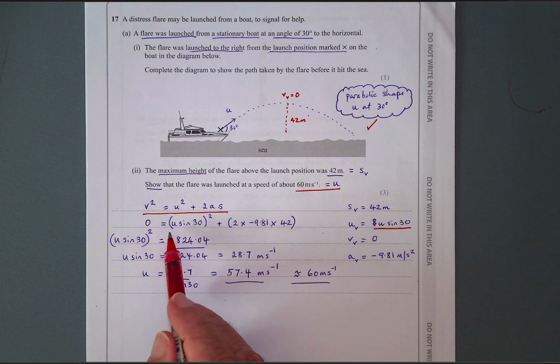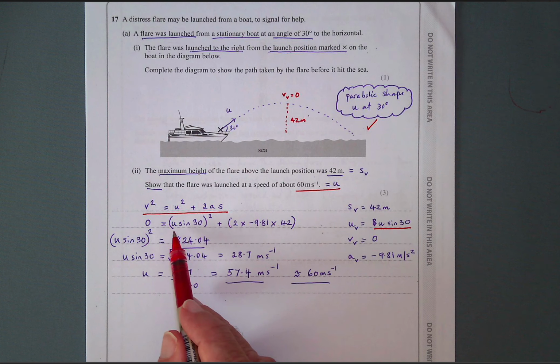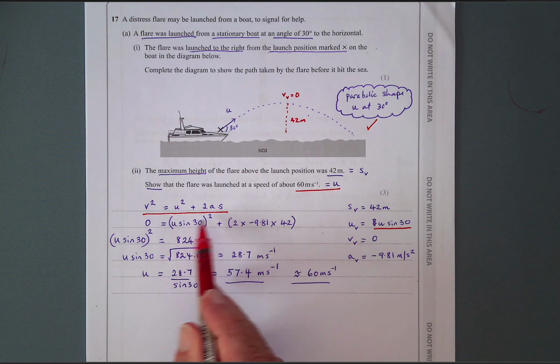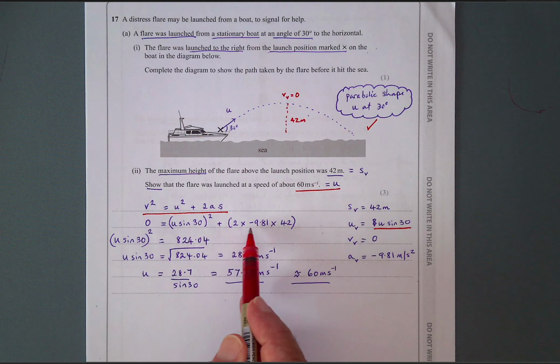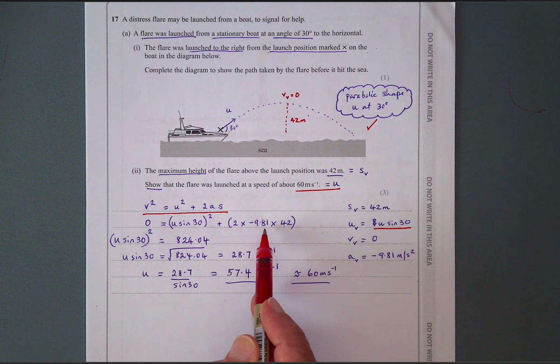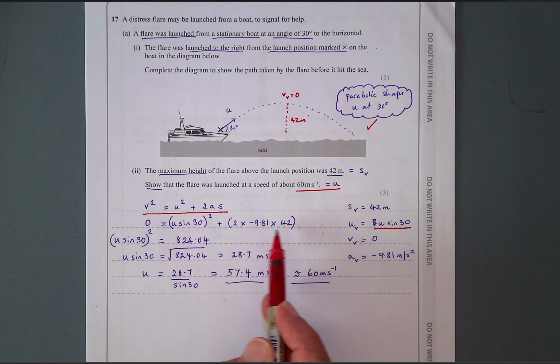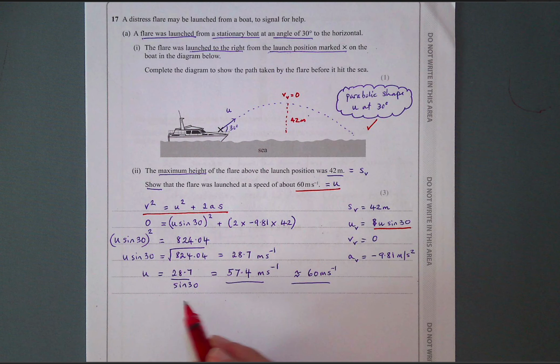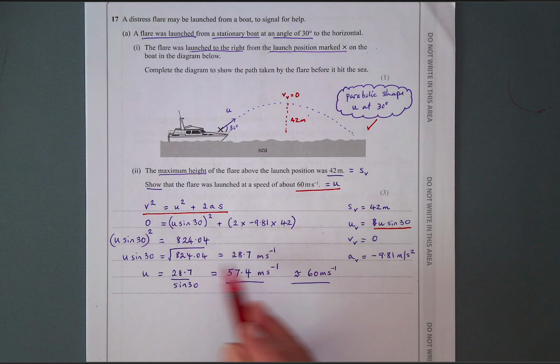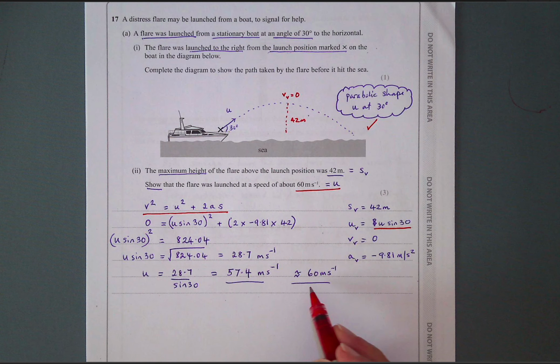Put the numbers in, just as I've listed them on the right of my page: (u sine 30) squared, the final velocity will be 0, and you add 2 multiplied by minus 9.81 because it's acting against the motion, multiplied by 42, which is the maximum height at the center of the flight. Once you do that, if you follow my trigonometry, the answer comes out at 57.4 meters per second, which is approximately 60 meters per second.